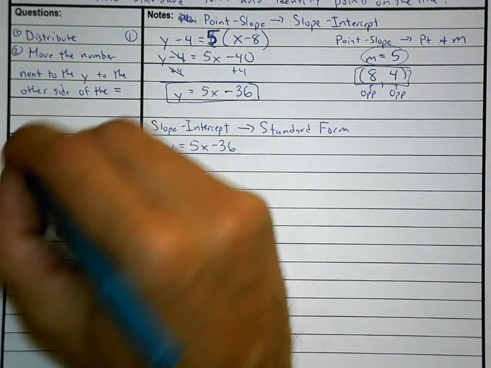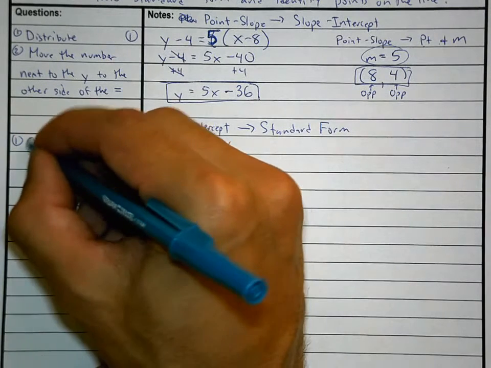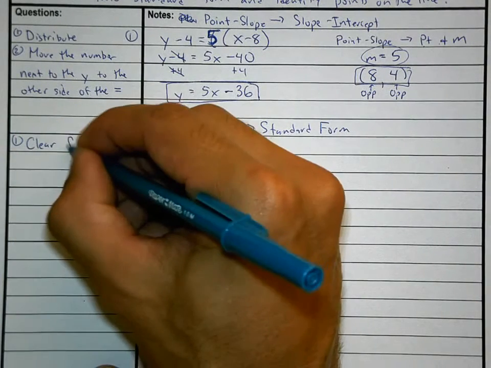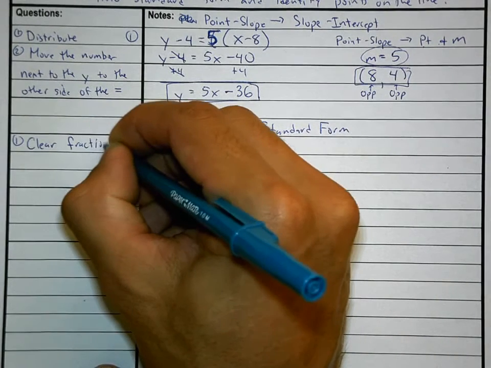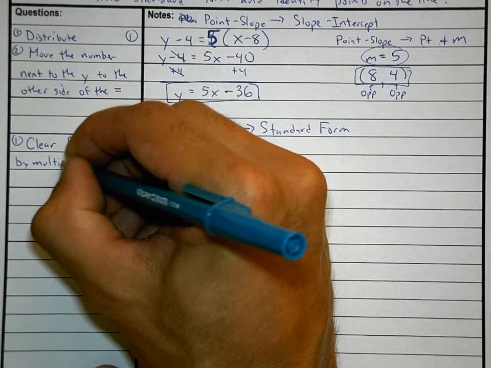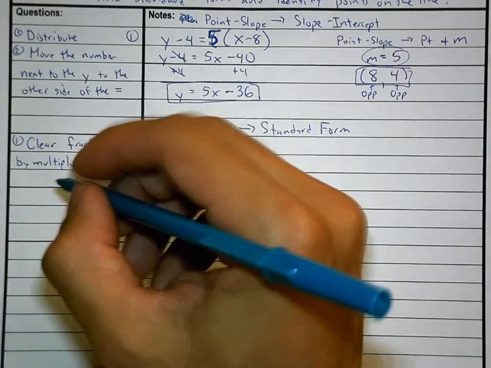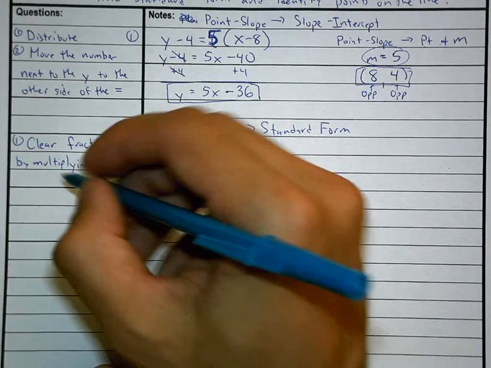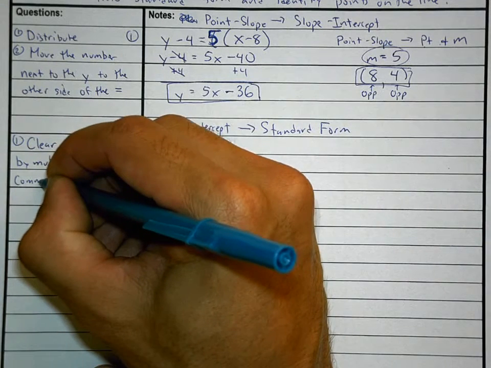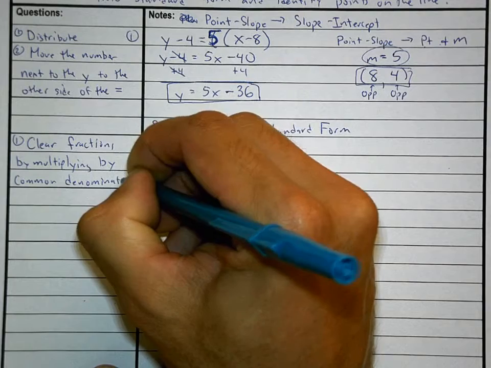So I'm going to write here, the first thing we do for slope-intercept to standard is to clear fractions by multiplying by the common denominator.